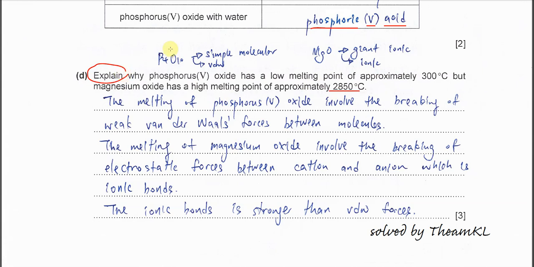First, P4O10 is a simple molecular structure, and between the molecules it just has weak van der Waals forces. Magnesium oxide is giant ionic. Within the structure, it has ionic bonds. There's a difference between them, so you have to explain based on this.